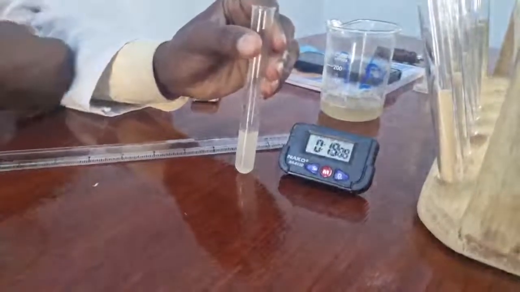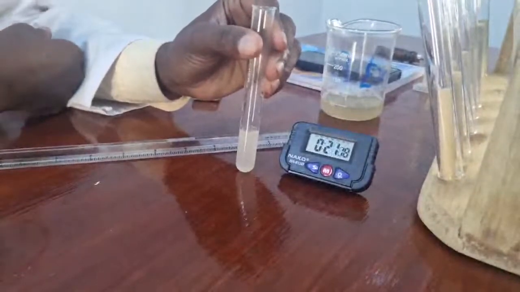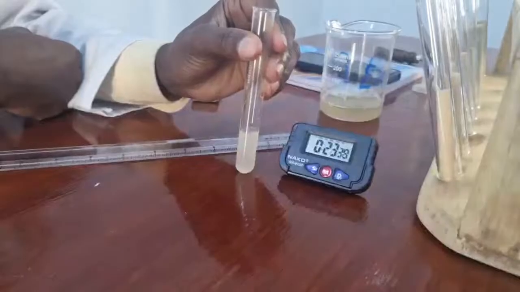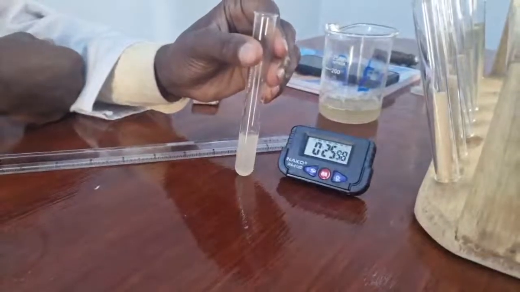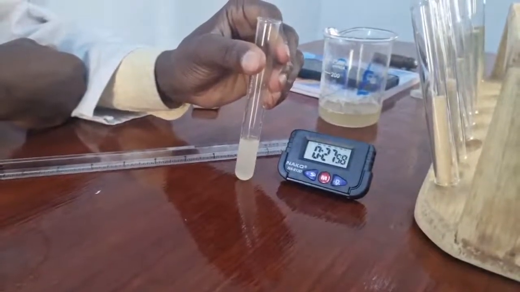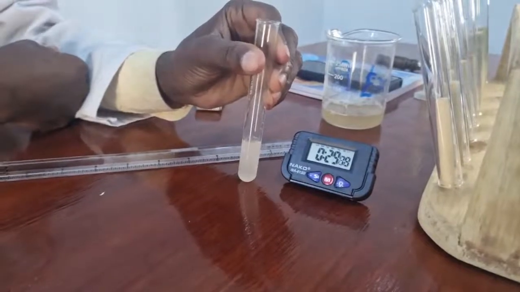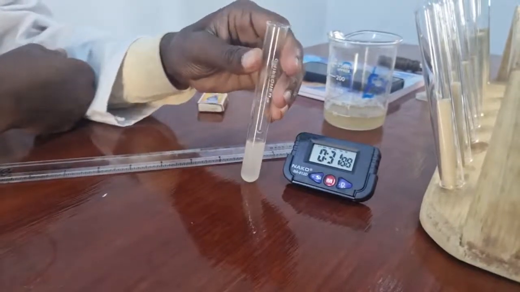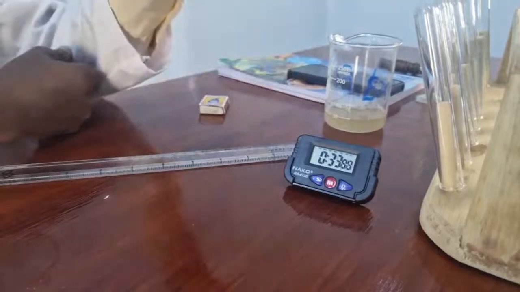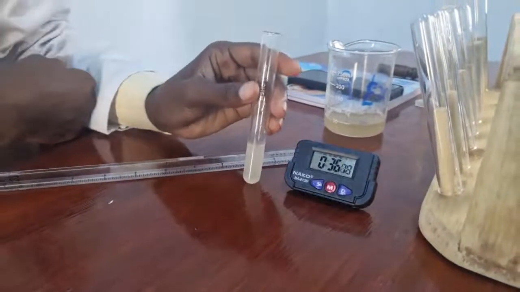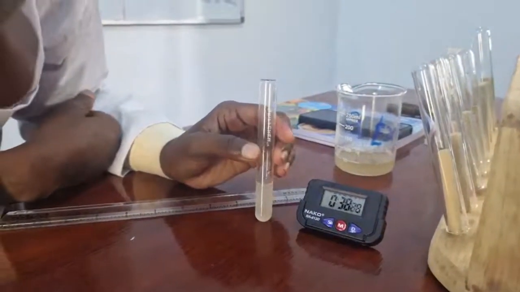I think we are seeing the factors we are investigating. We are about to measure the froth length. I'm so far seeing none of the bubbles coming out. Do we see any bubble there?